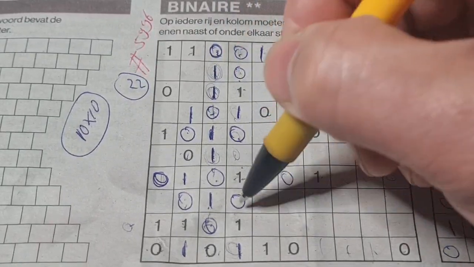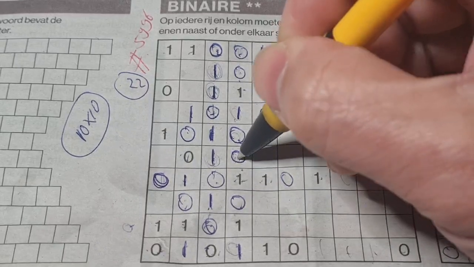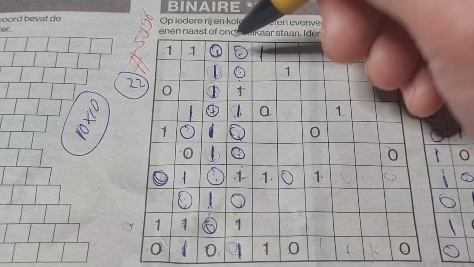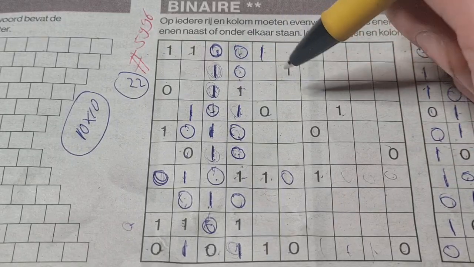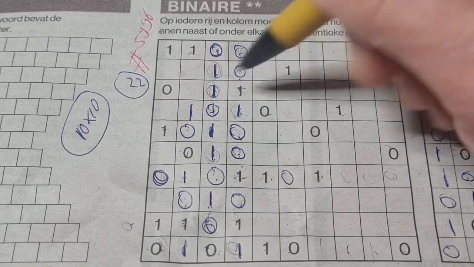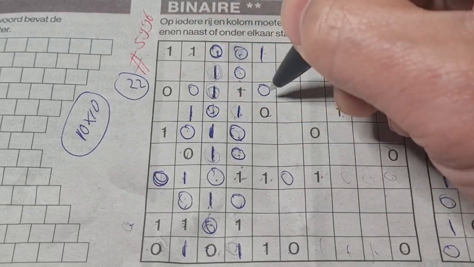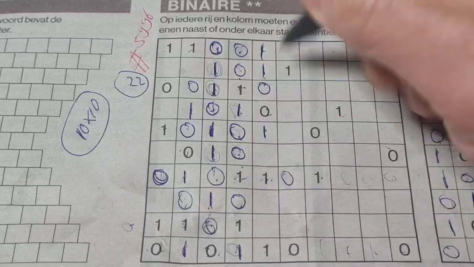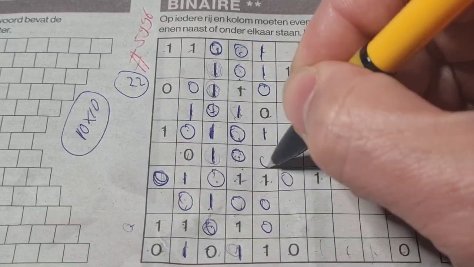1, 2, 3, 4, and this is number 5. Double check. 1, 2, 3, 4, 5 ones. Okay. Then double 1, here no, there no. Double O, here 1, there 1. 1, 2, 3, 4, 5 ones. So the rest are O's.